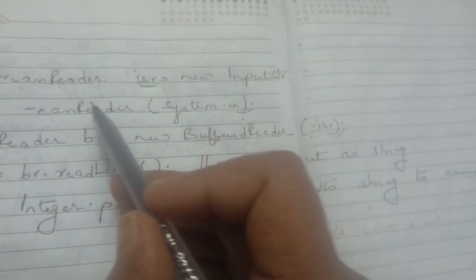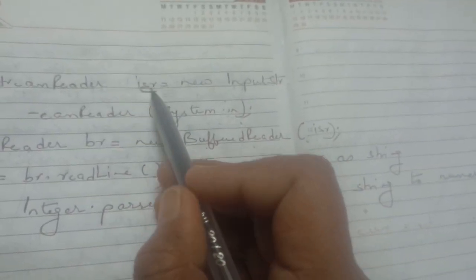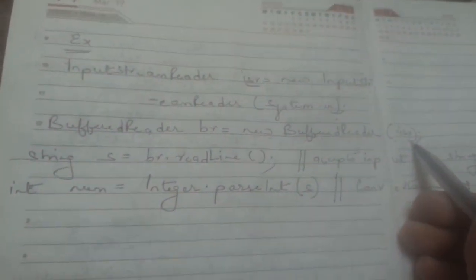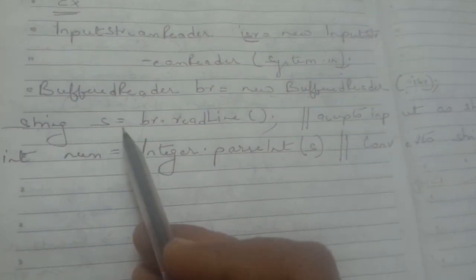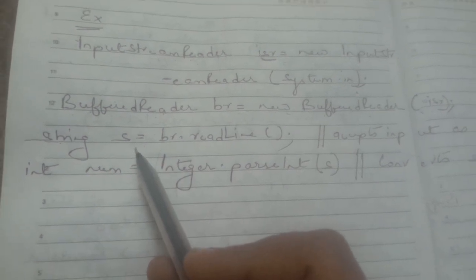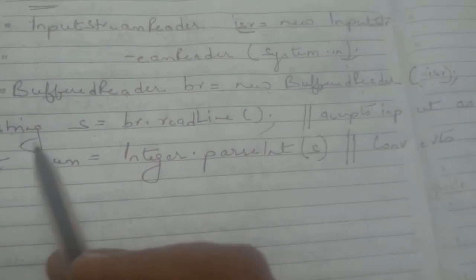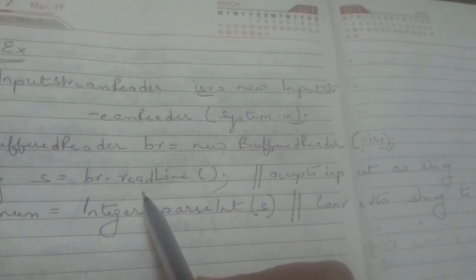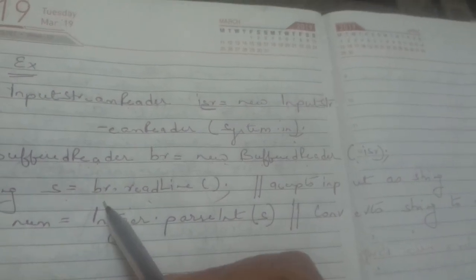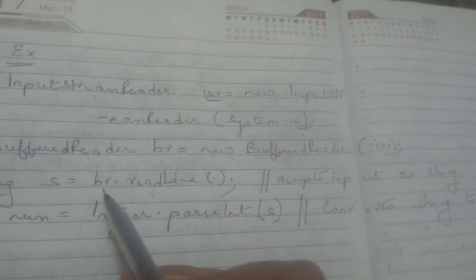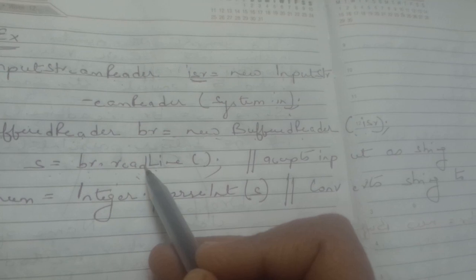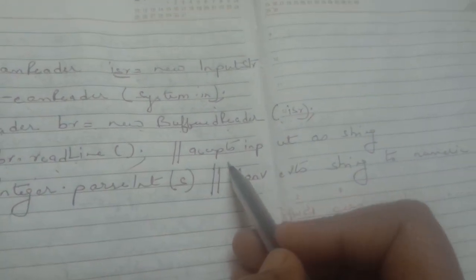Where have we taken ISR from? It is the object of the InputStreamReader which we have used in BufferedReader. Now String s. Now we are using another variable s which is of string type. What are we doing in it? We are reading the input given through the keyboard. So br.readLine(). br is the object of the BufferedReader and readLine is a method. What it does? It accepts input as a string.